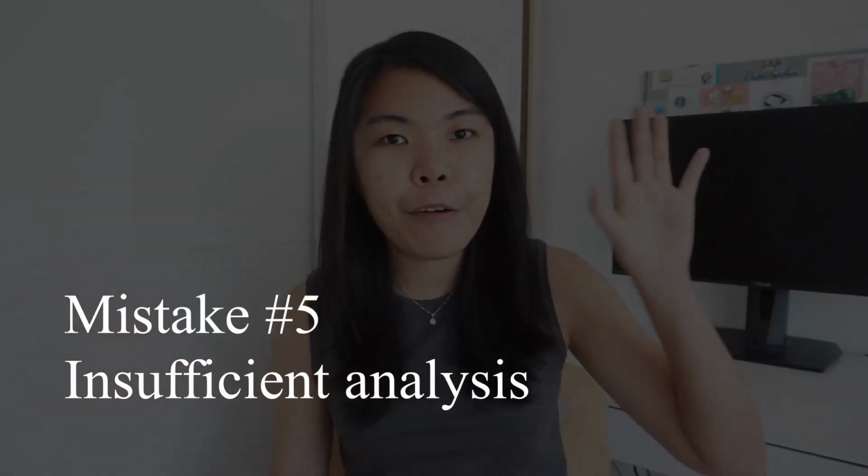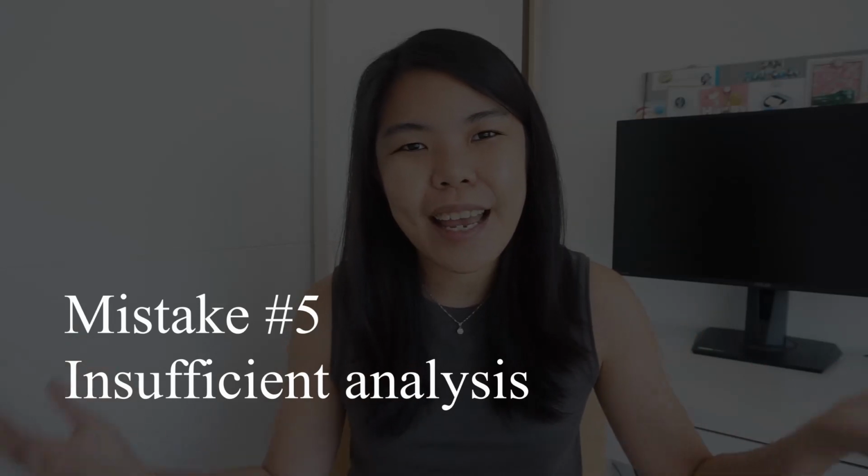Mistake number 5, insufficient analysis. So for this kind of questions, 他是一个怎样的人? Usually 4 to 5 marks are allocated, and we have to point out 2 character traits and 2 supporting evidence. If you were to write lesser than that, you'll probably not get the full marks there.